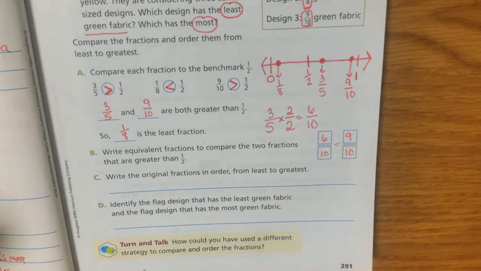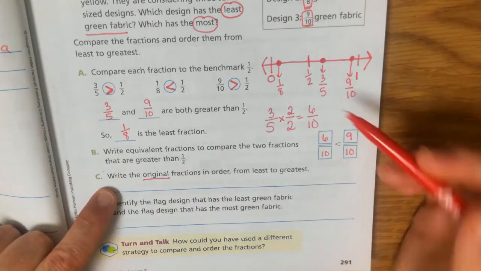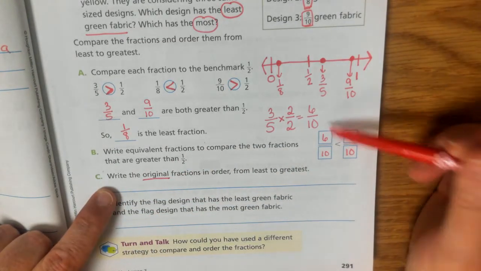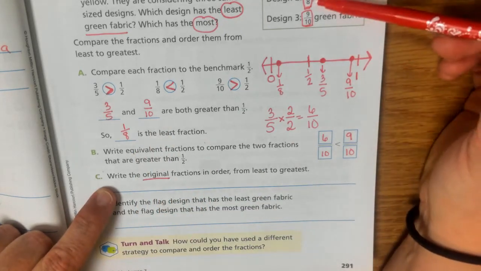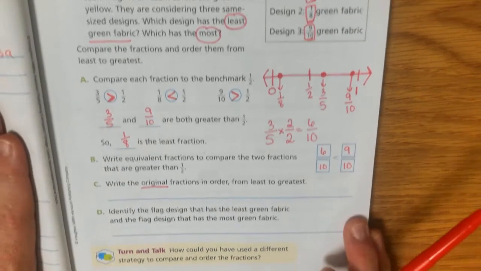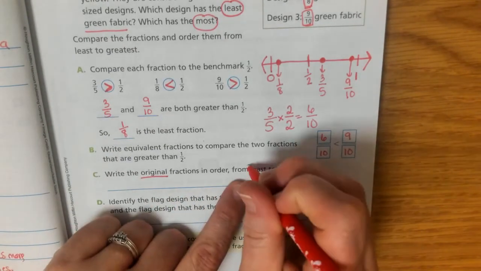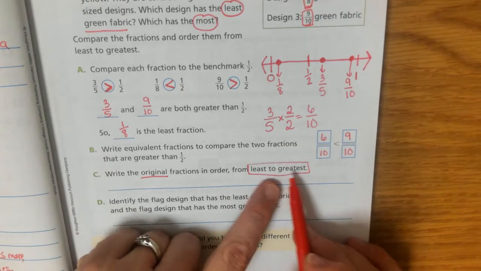So now we can see the order our fractions should be. So we're going to write the original fractions, not our equivalent fraction, the original fractions. 3/5, 1/8, and 9/10. We're going to write them in order from, there's our key, right? We need to pay attention, least to greatest.